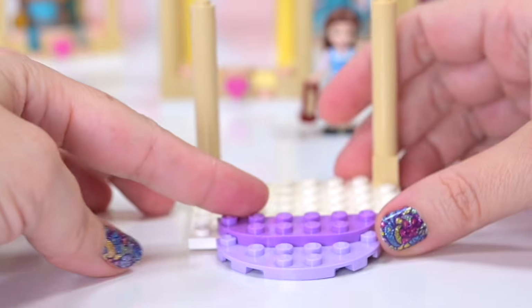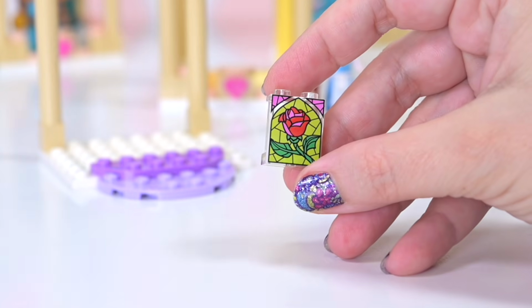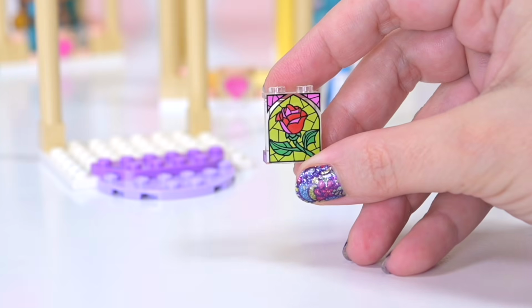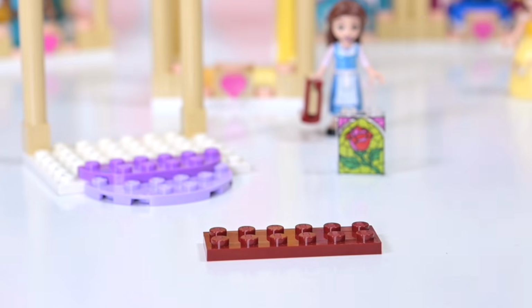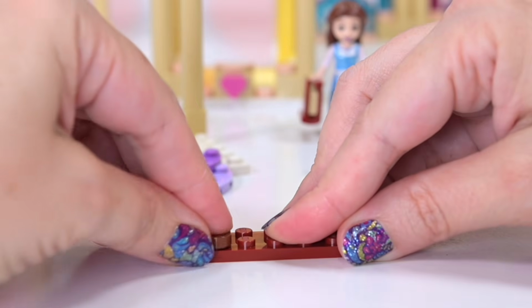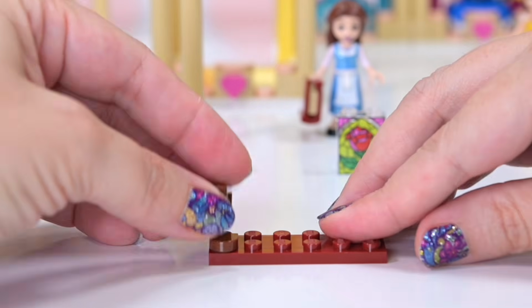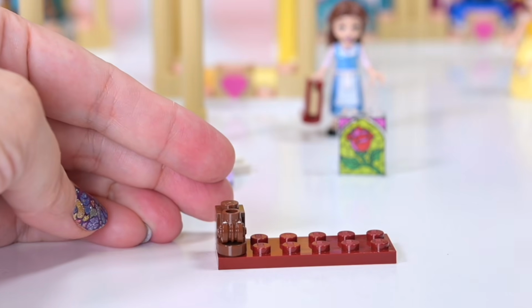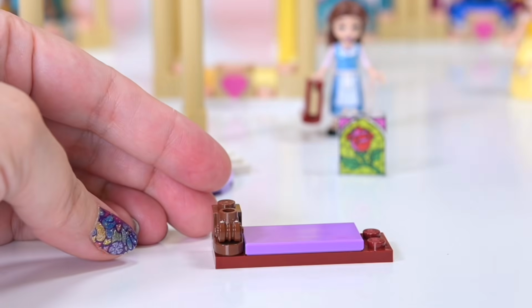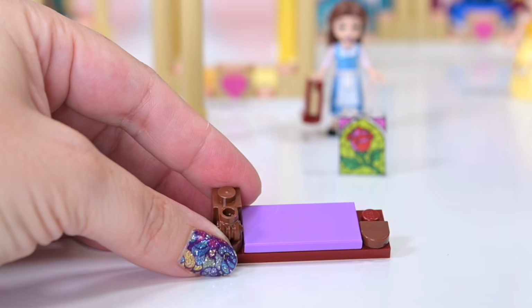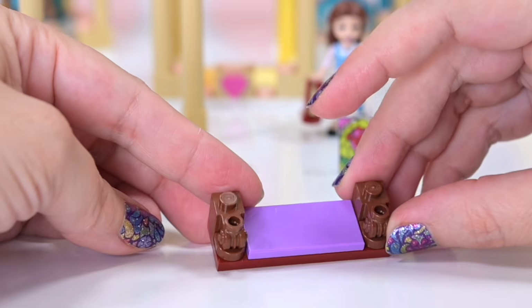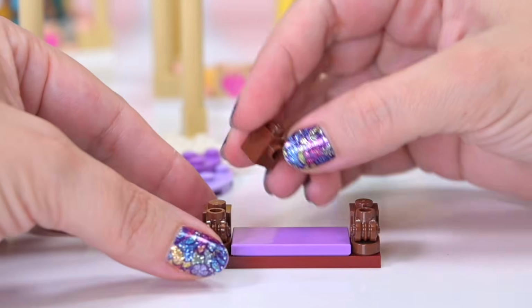I might have to change it up as we go along, but this looks really cute because it's a nice step up. So we're going to make a bookcase, and I want to use this stained glass rose piece as the focal point of the bookcase because obviously it's important for Belle's story. So we're going to get our bookcase put together, and using purple as an accent color to this reddish brown, putting some scrollwork kind of side bits going up the side.